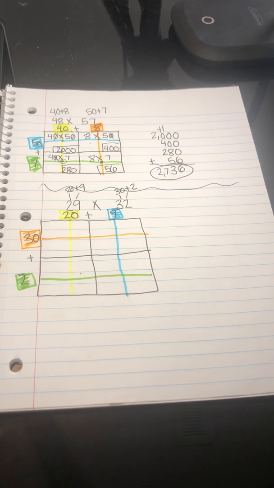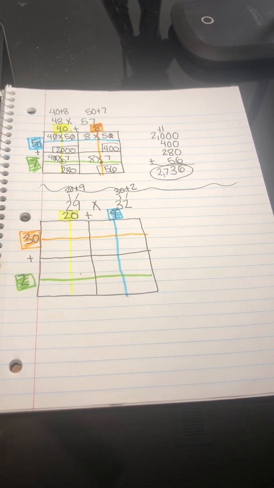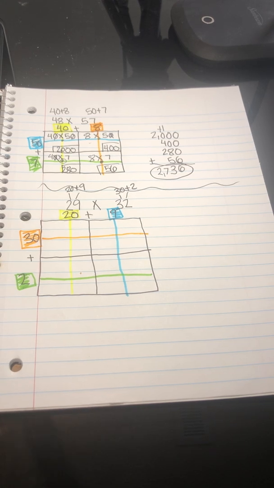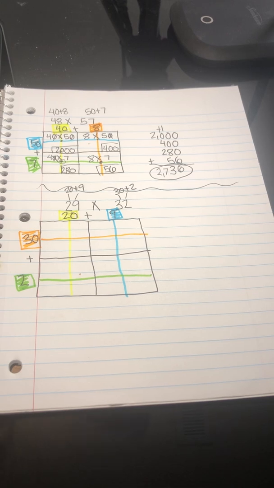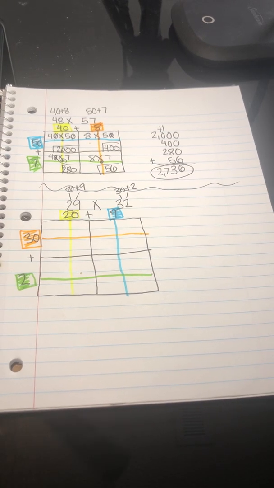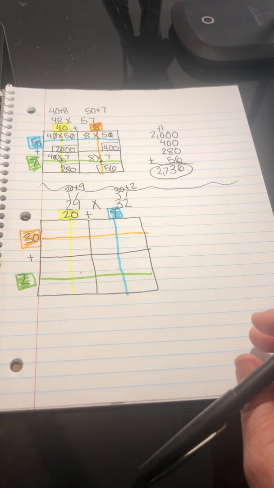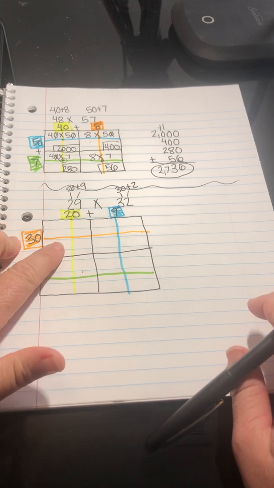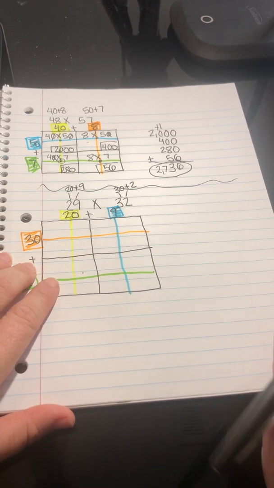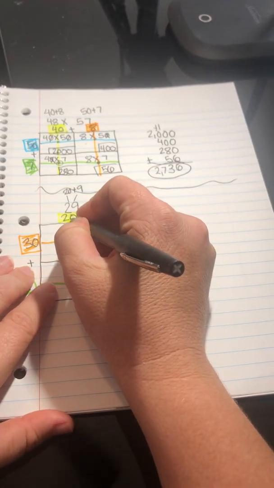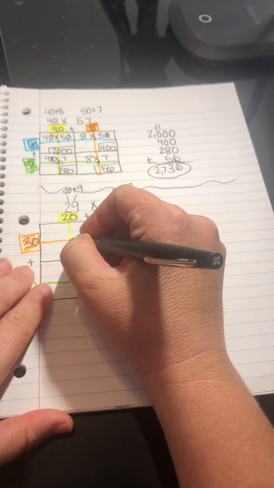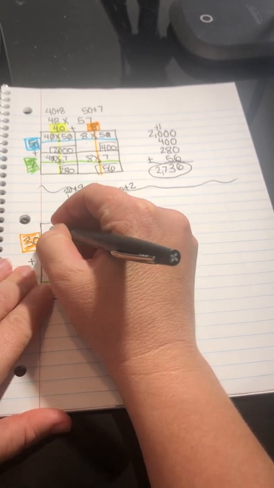What's that, Jameson? What is it? Oh. Okay. Alright. So, where the two colors collide, that's the numbers you're going to multiply. So I have yellow and orange right here. So we have 20 times 30.